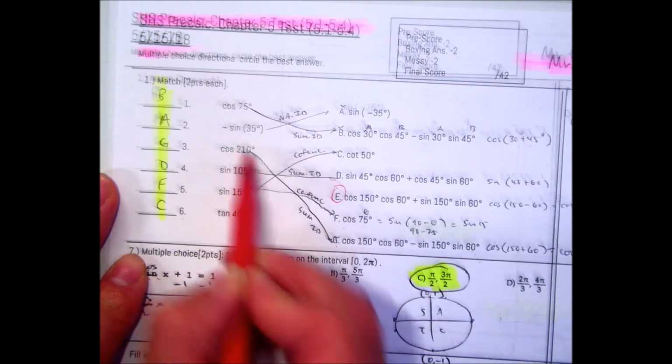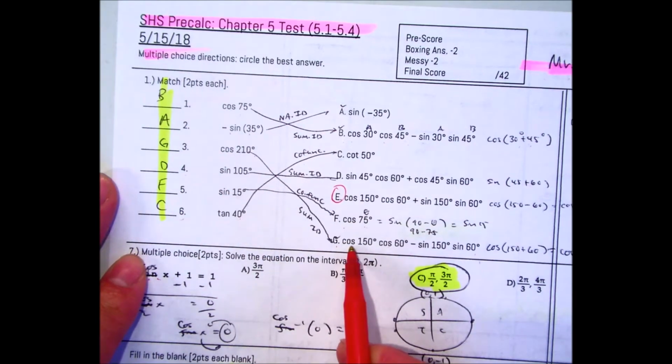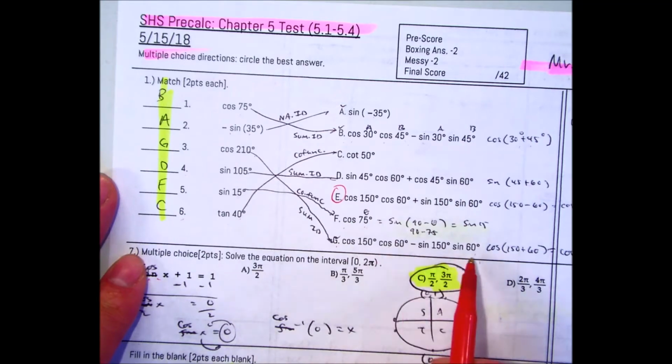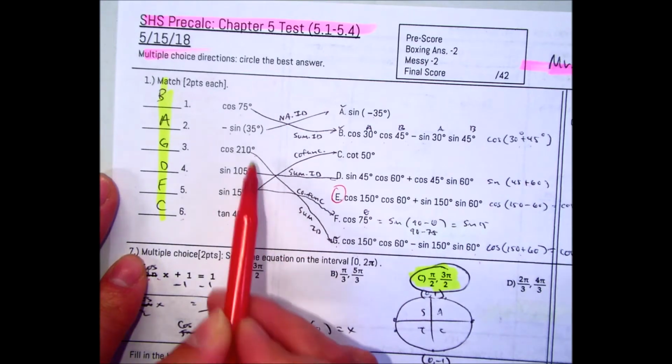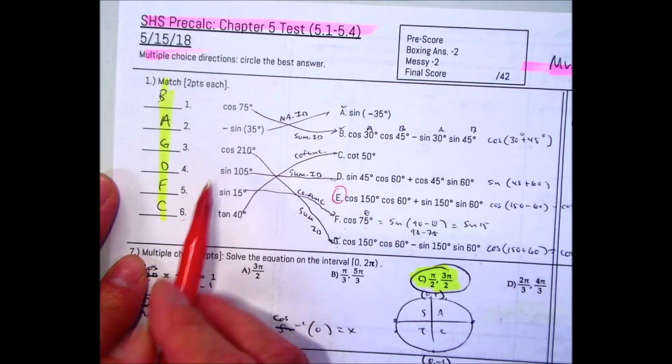That's A. Cosine of 210 is G. Cos, cos, sin, sin. Minus sign changes. 150 plus 60 is 210. You'll notice that there's one letter that wasn't used, which is E.